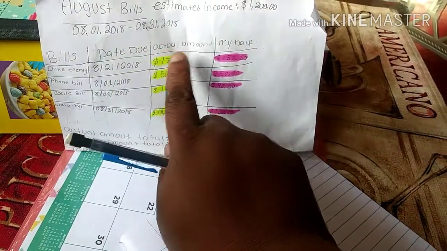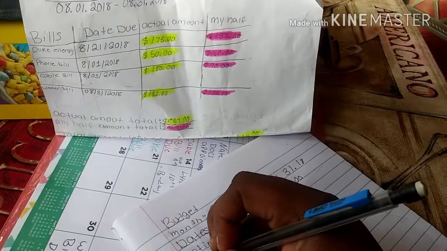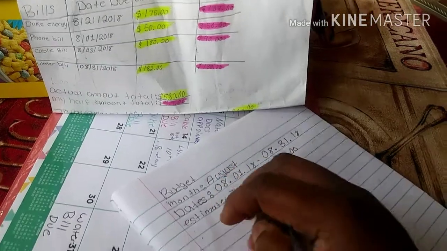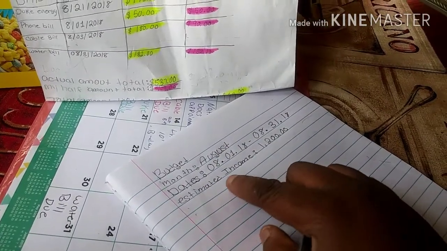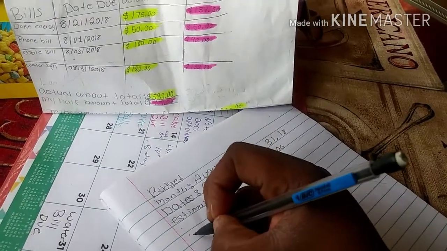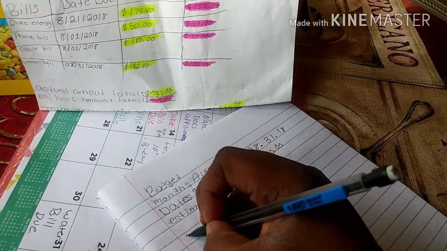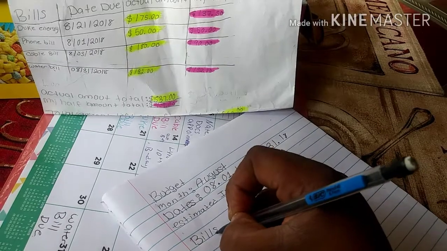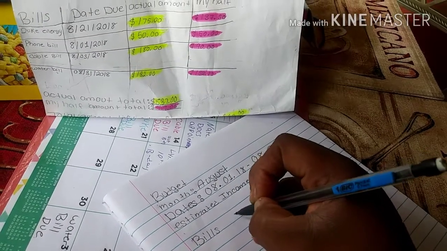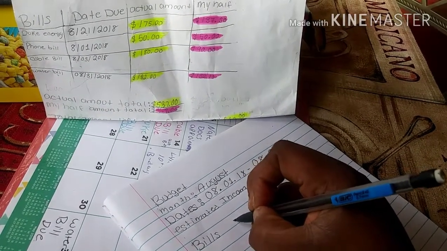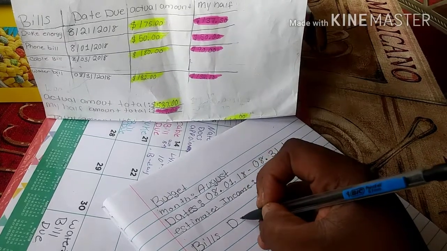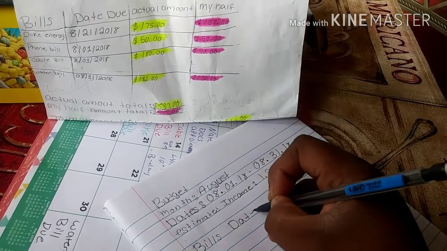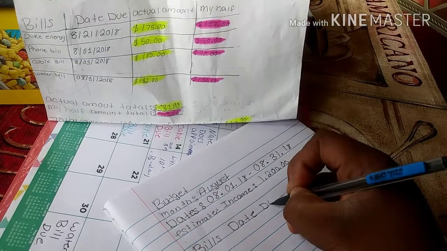To write down my chart with the bills, the date due, actual income, and actual amount, and then my half. So yes, me and my brother do pay half on the bills in my aunt's house. So I'm going to write down the bills first, and then the date due, and then the actual amount of the bills, and then my half of the bills.